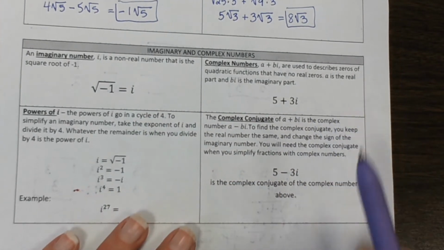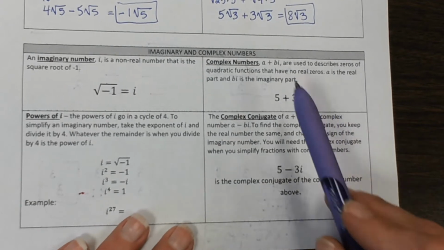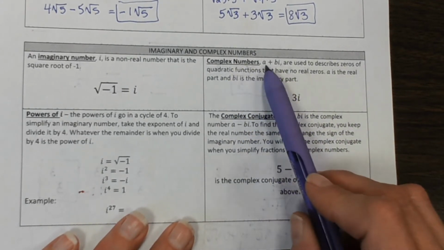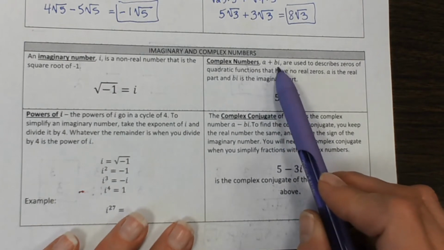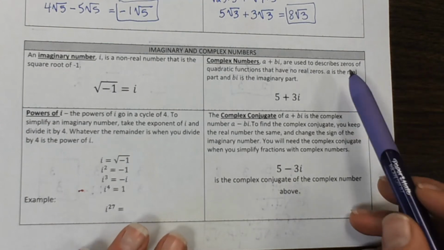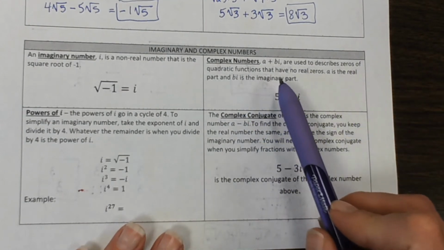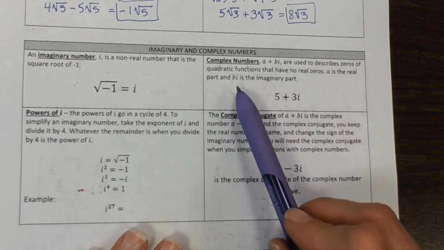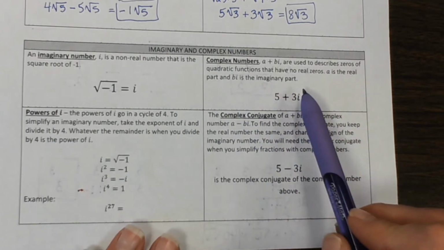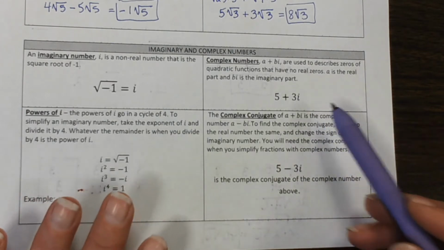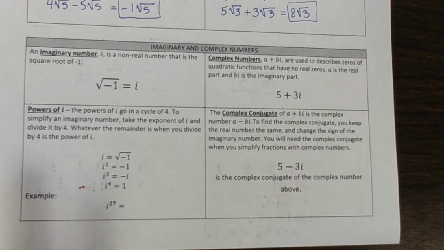Now, imaginary numbers are often paired with real numbers, and we call that a complex number. Complex numbers are in the form a plus bi, and they're used to describe zeros of quadratic functions that have no real zeros. So a is the real part and bi is the imaginary part. We'll be talking more about non-real roots in the next day or so.